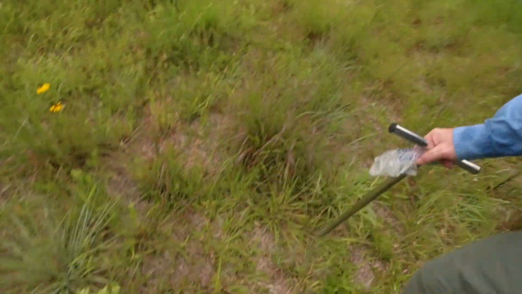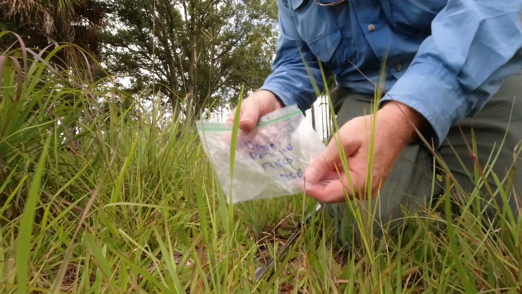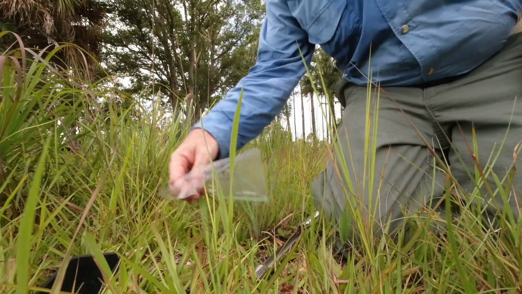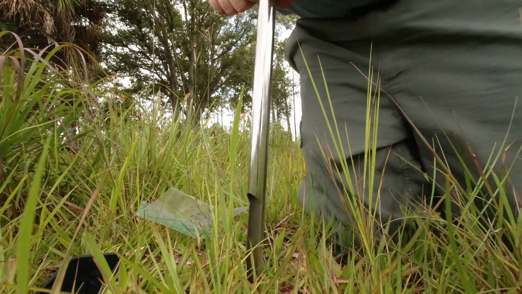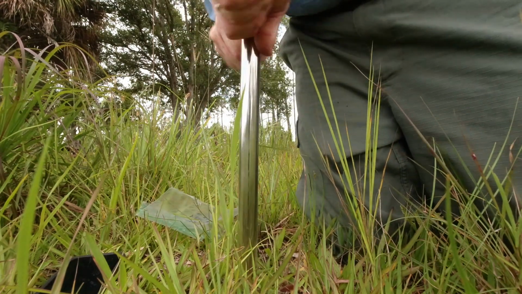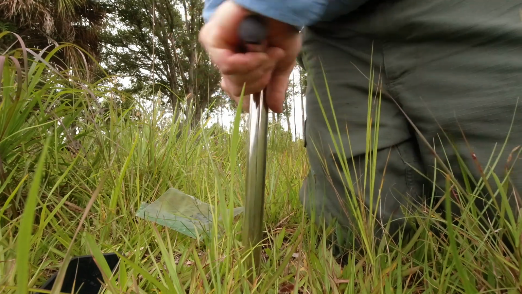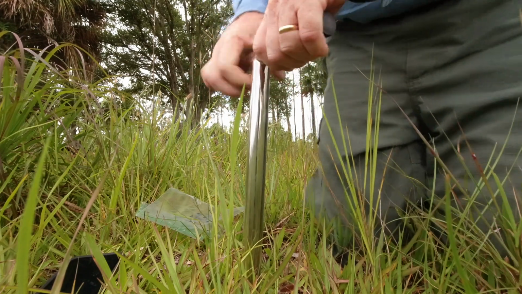So I'm going to take another sample now of soil right here on the edge of this field and compare it to the first sample that I took. Dome pavilion edge, field edge. Take a picture of that when I'm done. Down in there. Bring that back up.